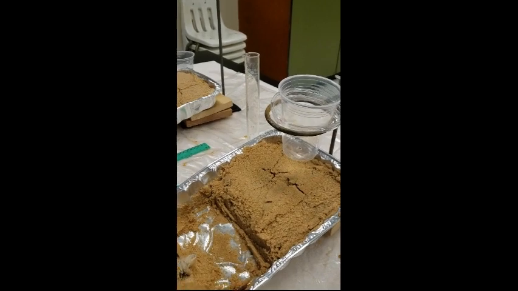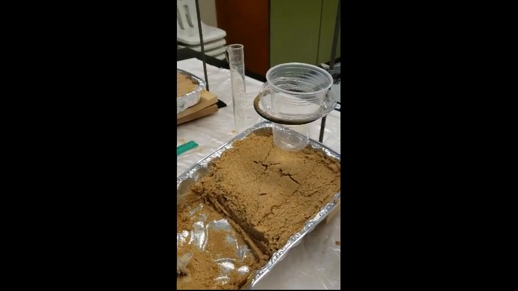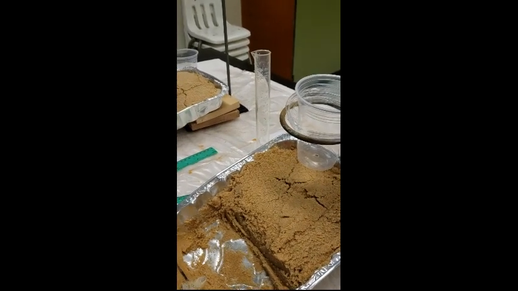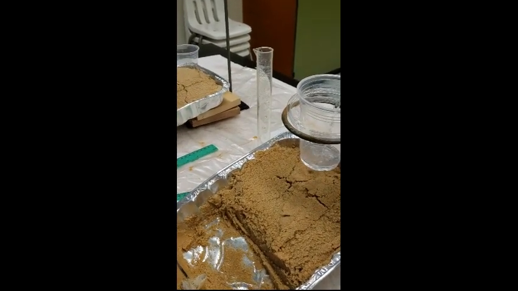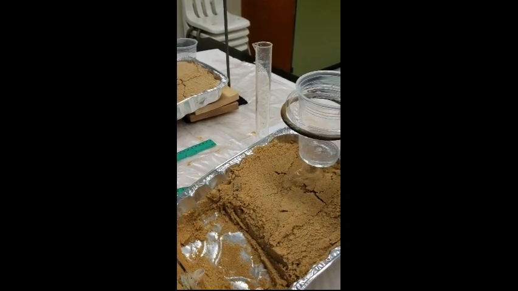All right, so we've got our initial measurements recorded. We've got our hypothesis. Now I'm going to go ahead and slowly pour water into the cup here at the low height. There you see the water trickling down.